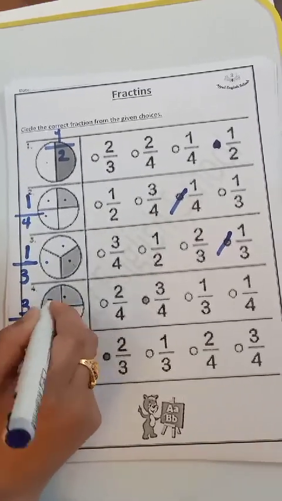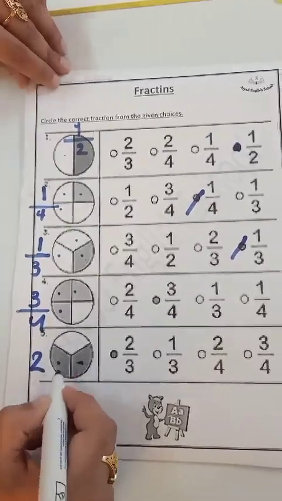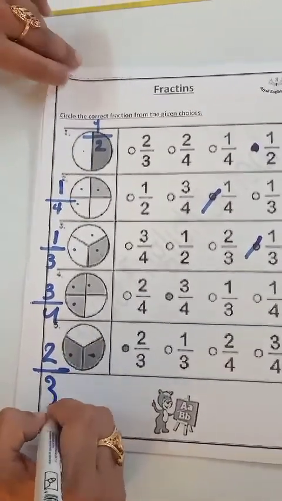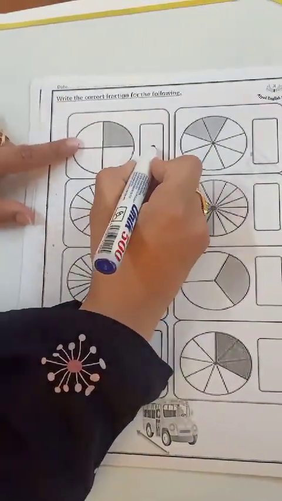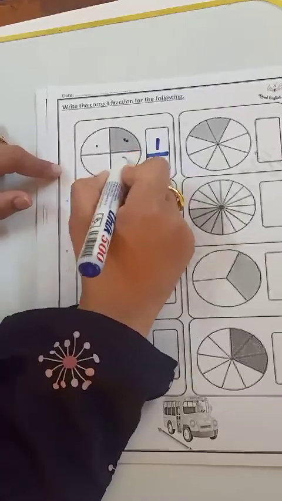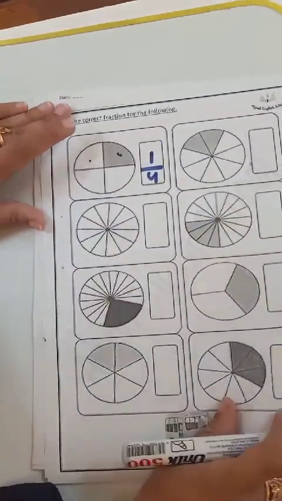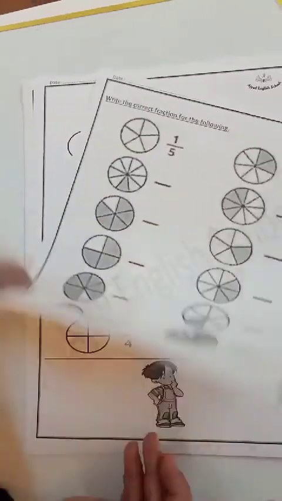How many all parts? 1, 2, 3, 4. How many colored parts? 2. How many all parts? 3. This is homework. Write the fraction. How many colored parts? 1 over 1, 2, 3, 4. Homework. And this is homework.